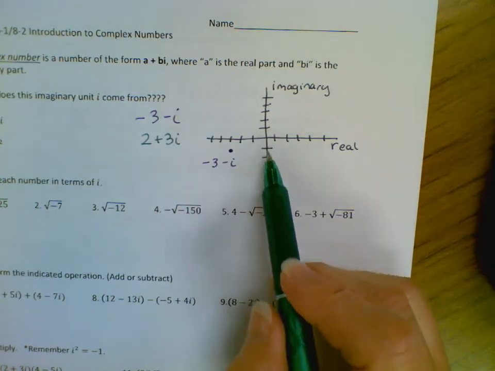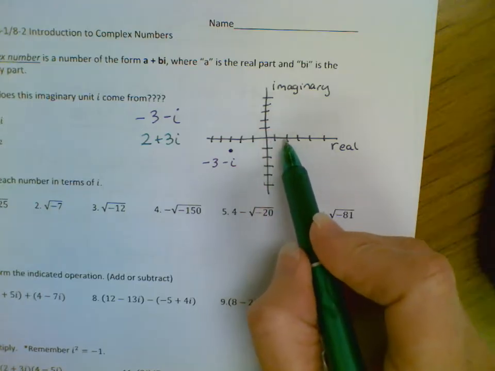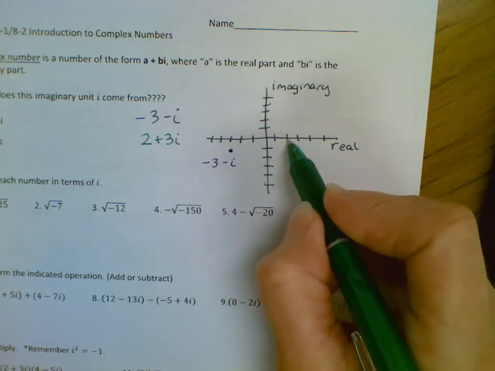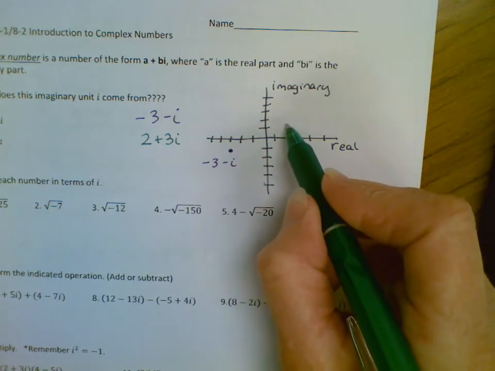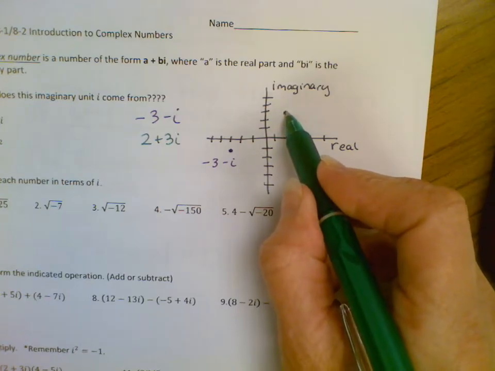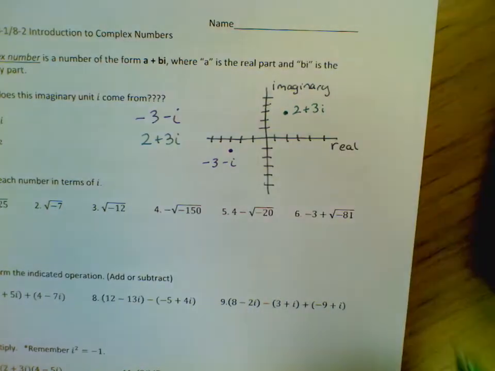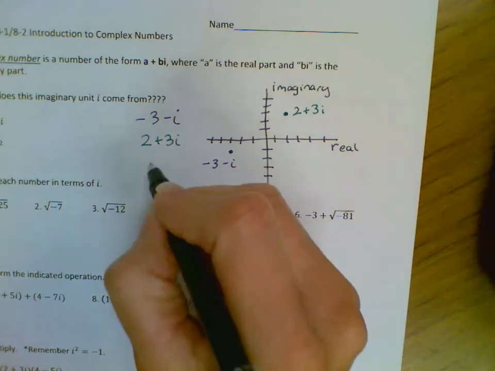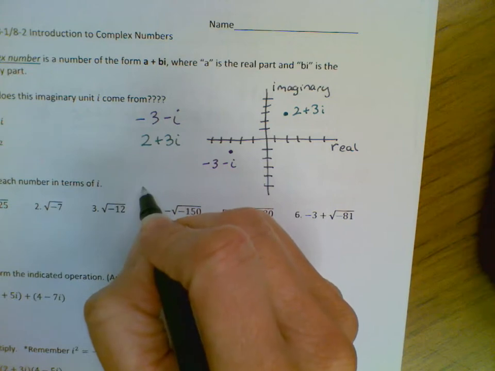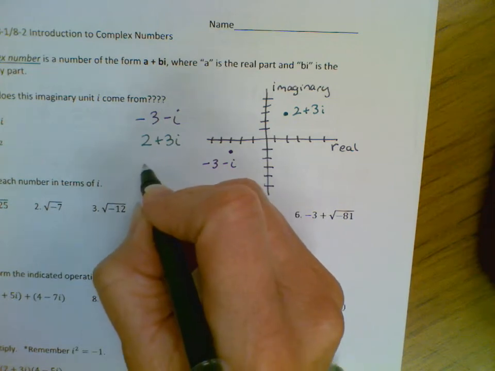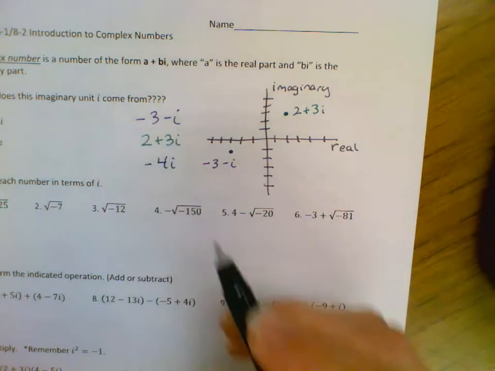Okay, so if I start here in the center, I go to the right 2, that's my real maneuver, and then I go up 3. So that's my 2 plus 3i. Then what if you just have one part of it? So let's just say I have -4i.